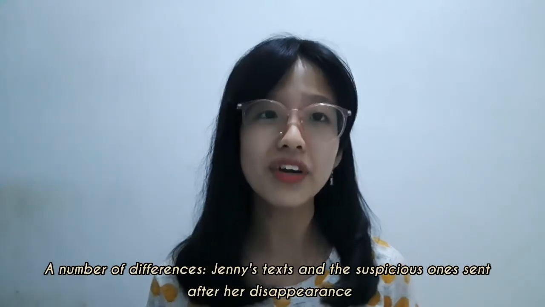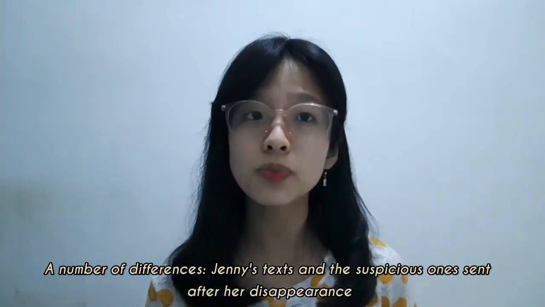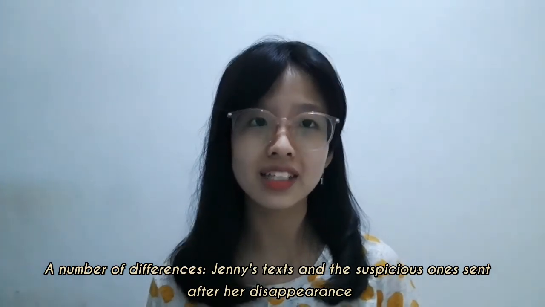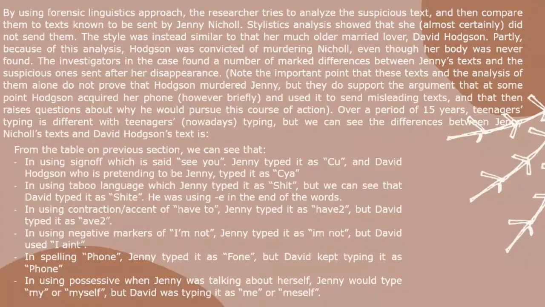The investigators in the case found a number of marked differences between Jenny's texts and the suspicious ones sent after her disappearance. From the table in the previous section, we can see that, first, in using a sign-off, Jenny typed "see you", and David Hodgson, who was pretending to be Jenny, typed "see ya". Second, in using taboo language, Jenny typed "shit", but David typed "shite", using an E at the end of the word.